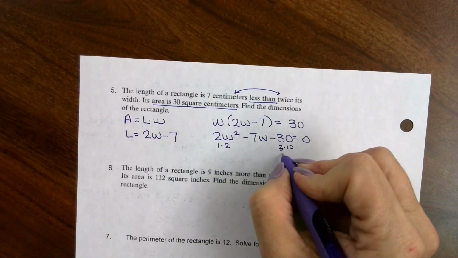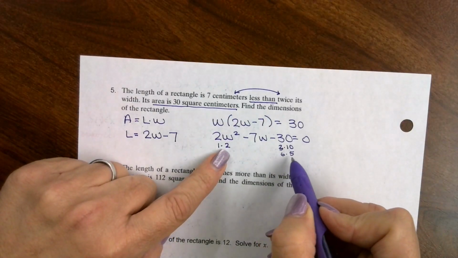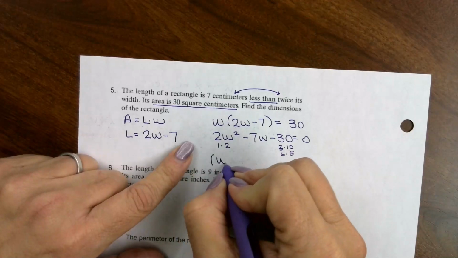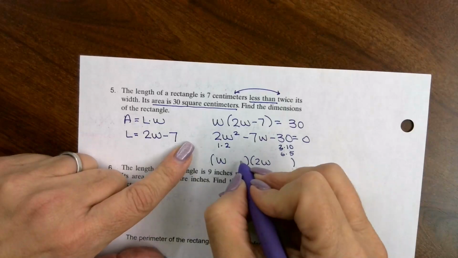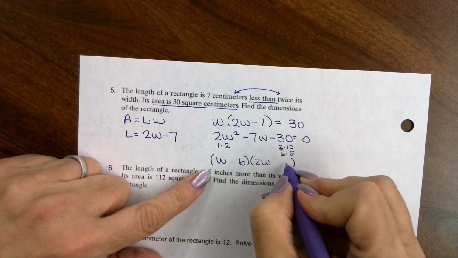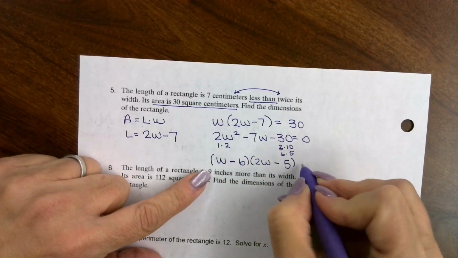20, nope, that doesn't work. So let's go back to the closest one, 6 and 5. So this would be 12 minus 5. Okay, so W, 2W, and I want this to be 12, so 6 goes here, and 5 goes here, 7's negative, so it looks like this.